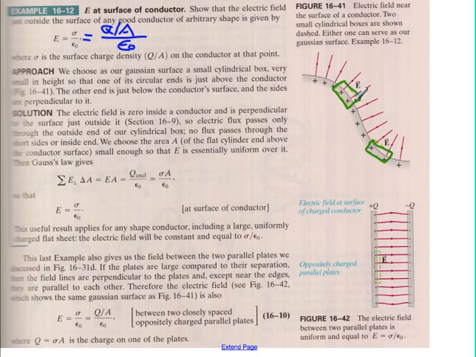Really doesn't matter where you do it, but I think the key is that you choose your Gaussian surface small enough. So it says we choose the area small enough so that E is essentially uniform over it. So it's really got to be pretty small so that you get an E field that's essentially uniform, that lets you convert this part of the Gauss's law formulation into just E times A. And then you get this, and then you just say, hey, I divide by A to get my E field.